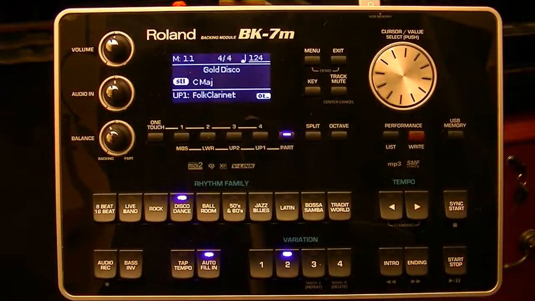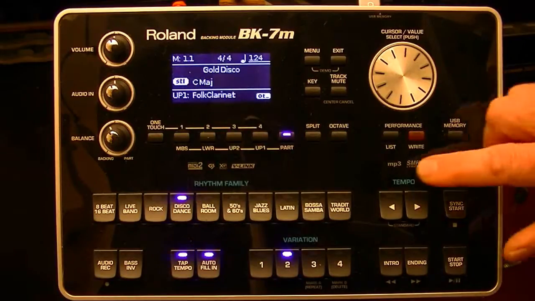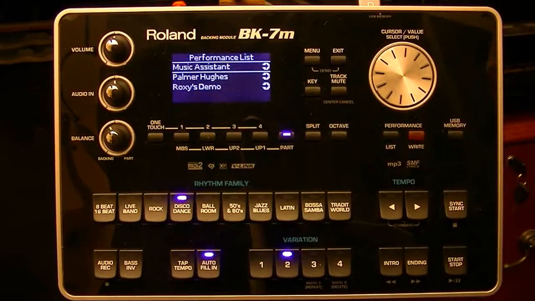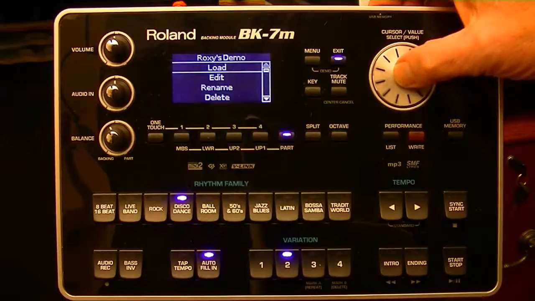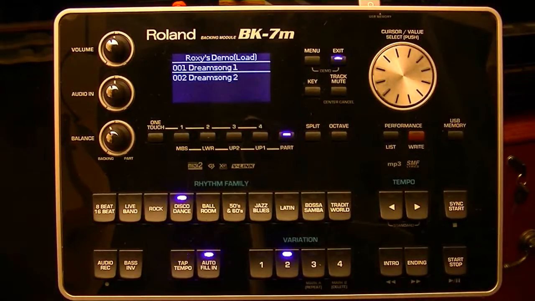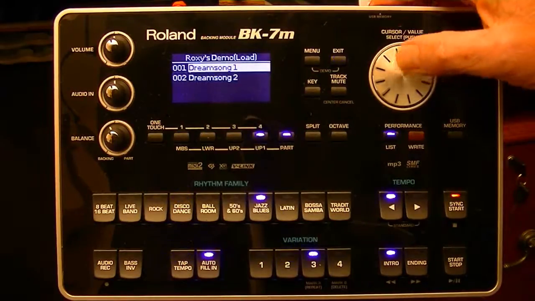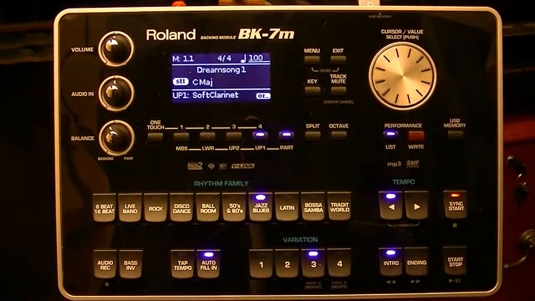Actually, if you have Roxy's BK DVD video called Getting Started, you don't even need to download the performance memories for the Dream Song. You already have them on the memory stick that Roxy supplied. Just press the Performance List button, scroll down and select Roxy's Demo Performance List. And there you are. You will see that my orchestration consists of two performance memories, Dream Song 1 and Dream Song 2. Simply pick the Dream Song 1 and you're ready to play.